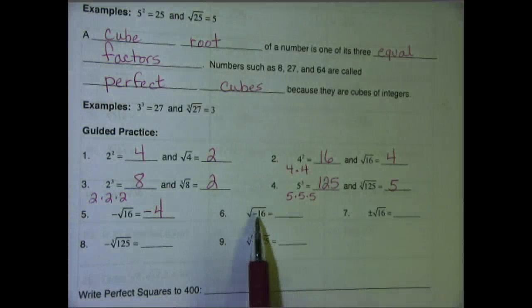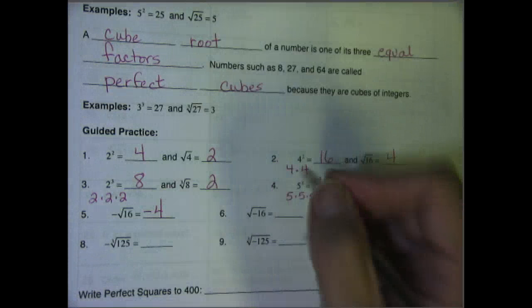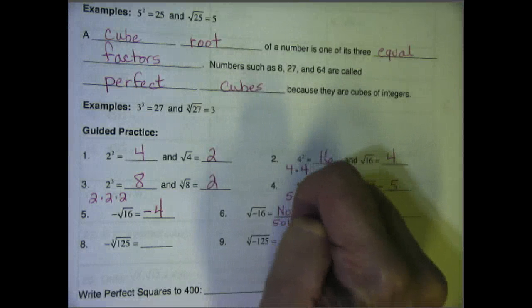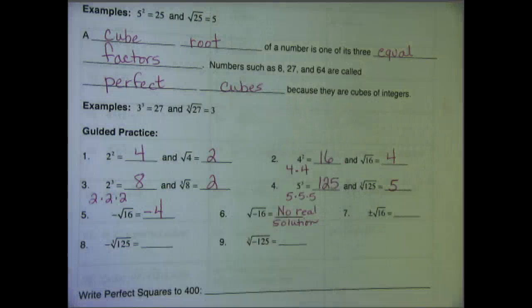Recall what happens when the negative is inside the radical sign. Our answer is no real solution. You might recall in earlier grades you were told that it was impossible to find the answer to the square root of a negative number. That is not actually true. Now we know that there is no real solution, meaning there is no real number solution. We've talked about real numbers being rational and irrational numbers. So the solution to the square root of negative 16 is not one of those numbers, and that's a number that you will talk about when you get into Algebra 2.